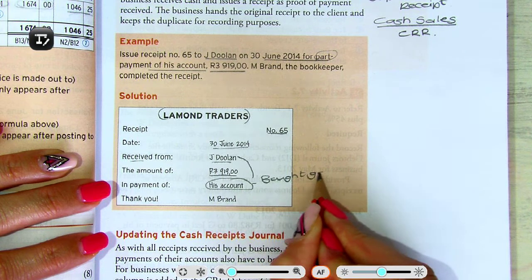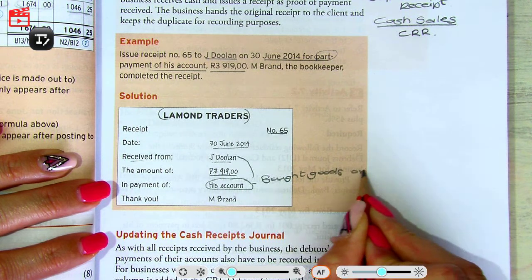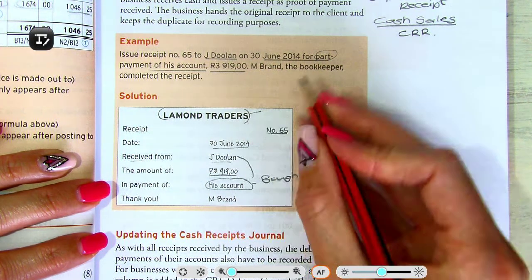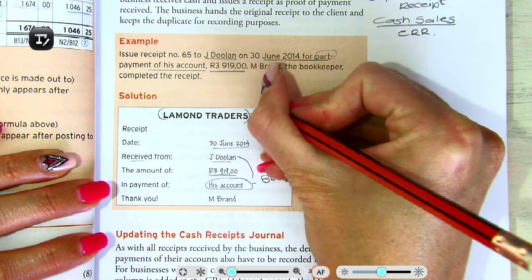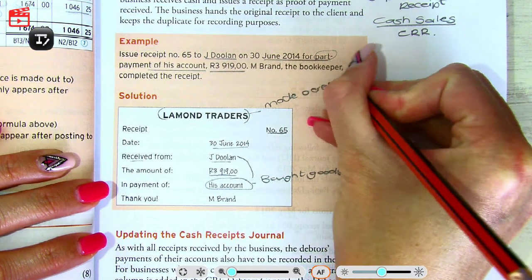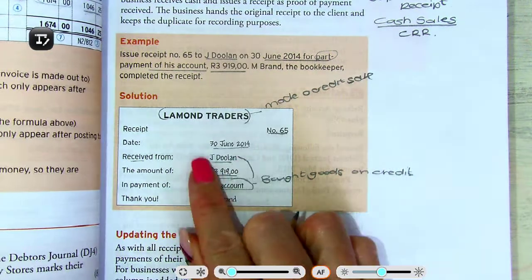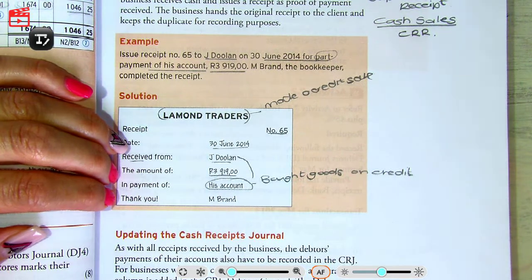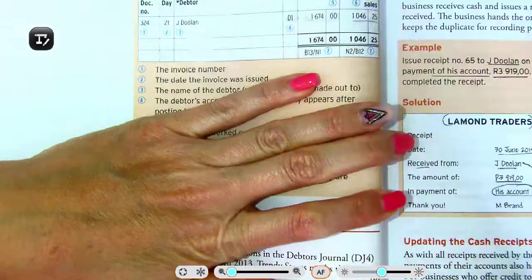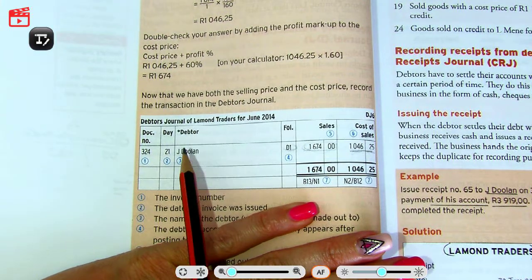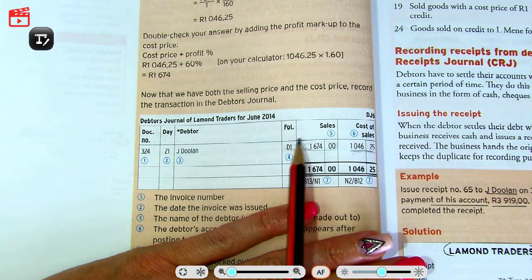goods on credit. So in other words, the business Lamon Traders had previously made a credit sale. And now Jay Doolan on the 30th is now paying me. So Jay Doolan was actually a debtor. And if we look back at this previous example over here, we can see that on the 21st, Jay Doolan had bought goods on credit because we sold to him.